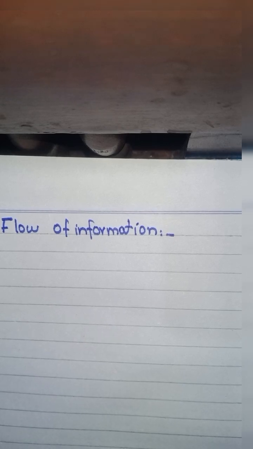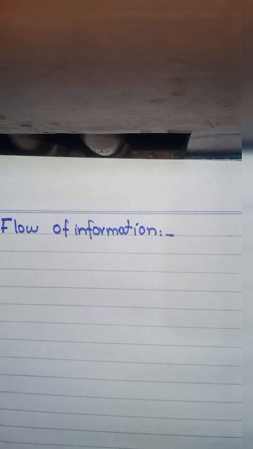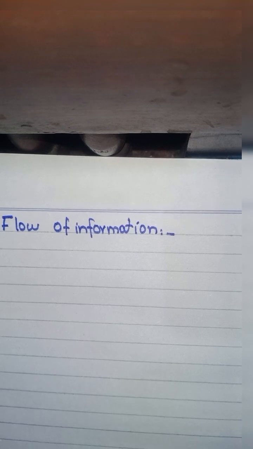So previously we have discussed ICT, meaning information and communication technology. After that we studied the characteristics and components of IT. So today we are going to see the flow of information. First of all, what is the flow of information?